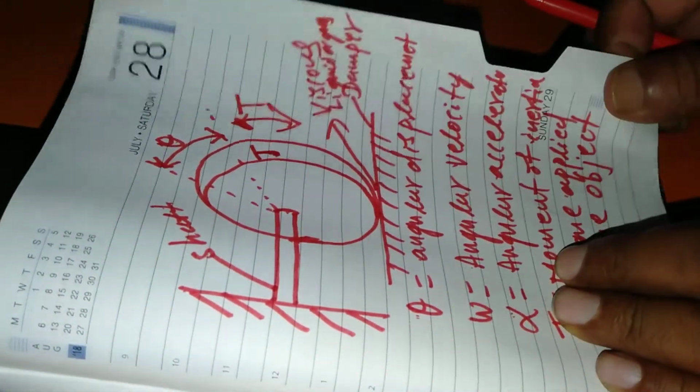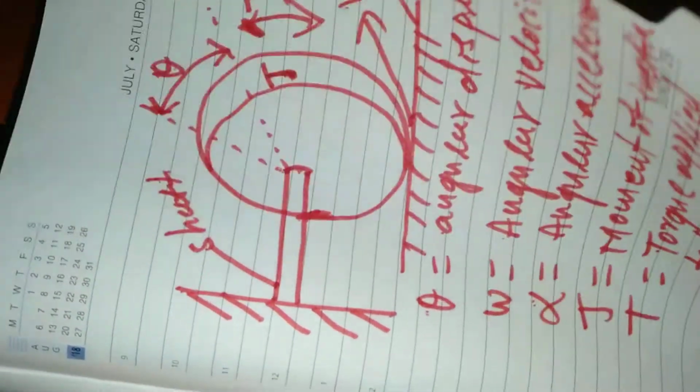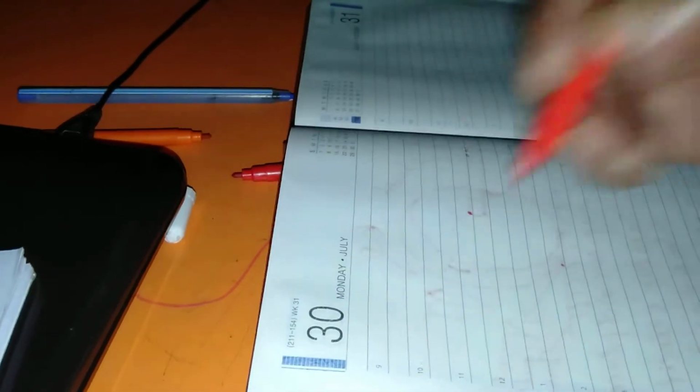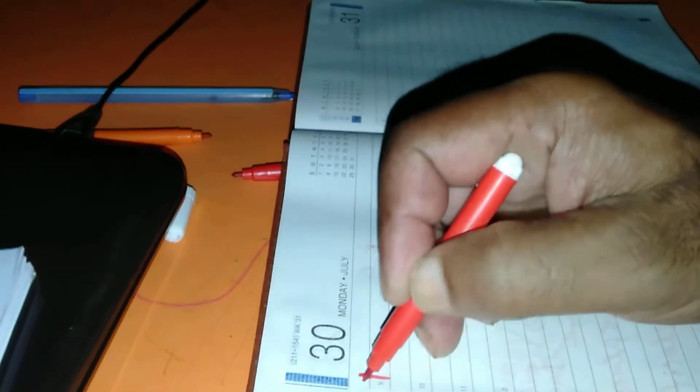So first we will analyze one by one. Let us draw the free body diagram for each system. First, let us discuss the moment of inertia.